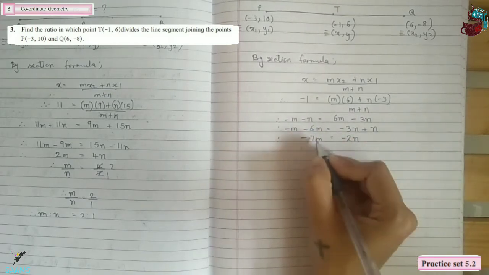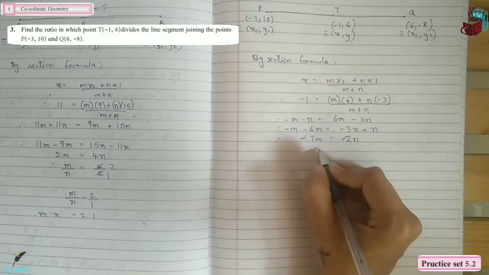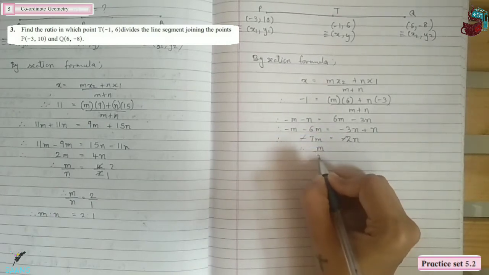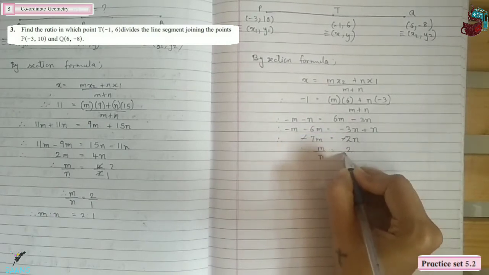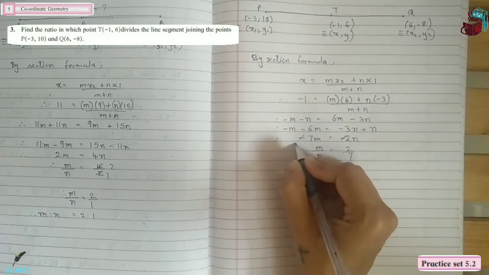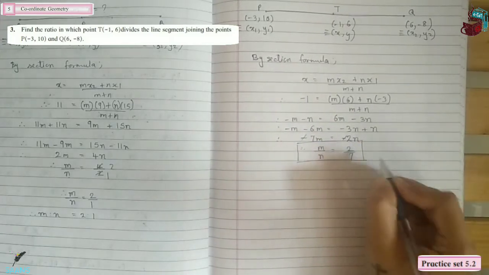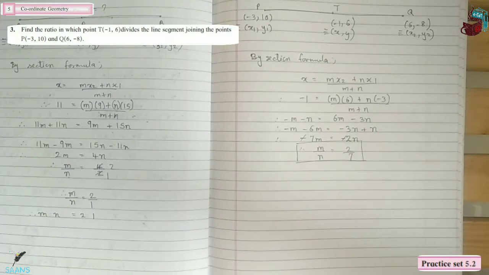The minus signs on both sides get cancelled. m remains here, n comes down, 2 will remain here, 7 will come down. So m is to n is 2 by 7. I hope you all get this. It's very easy, simple, not very difficult.